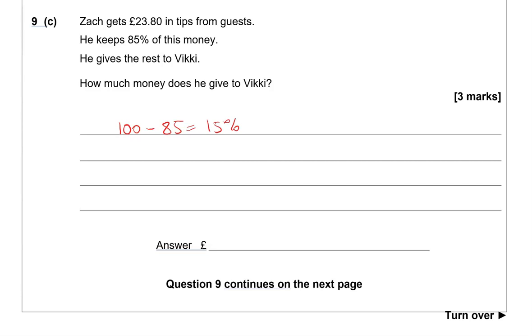What is 15% of £23.80? So we're going to do 15%, 15 out of 100 of the amount, which is 23.8. So using a calculator, we'll do 15 divided by 100 times 23.8, and that gives us 3.57. So he gives £3.57 to Vicky.